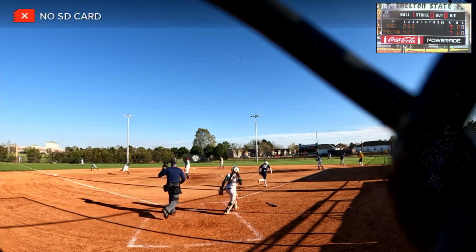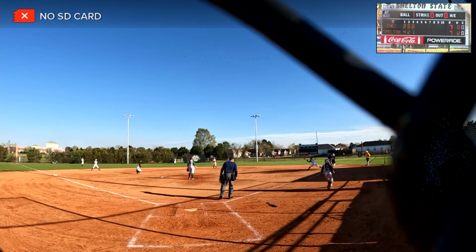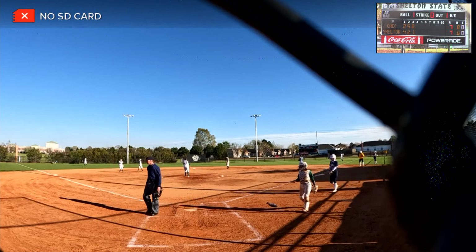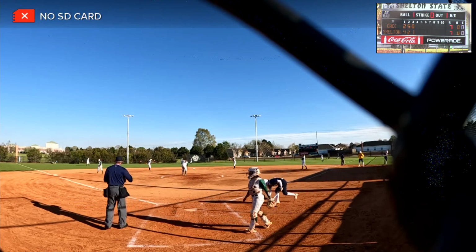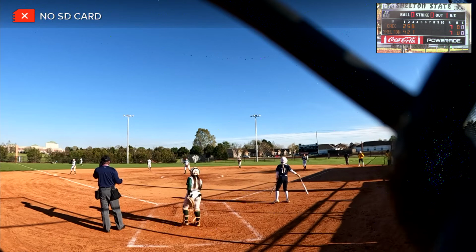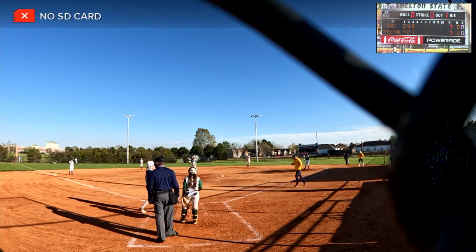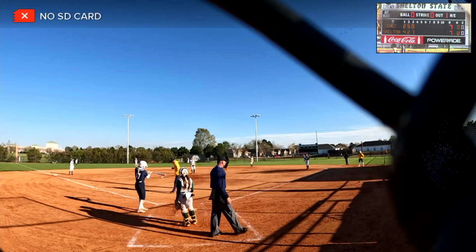And there's a ground ball deep in the hole. The long throw. Got her. What a play by Emma Harrison. I didn't think she had a chance, but she made the long throw to get her. That's a great play by Emma Harrison.